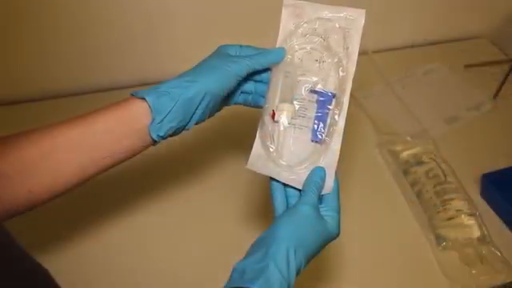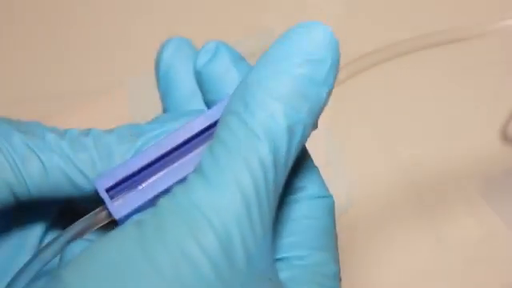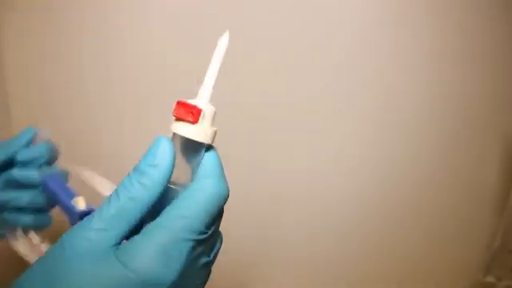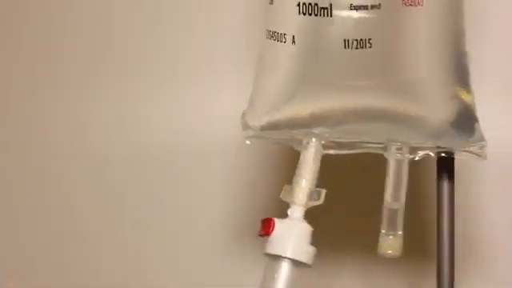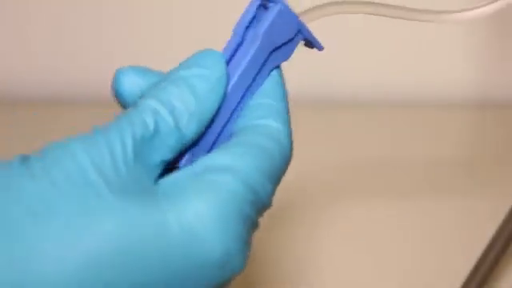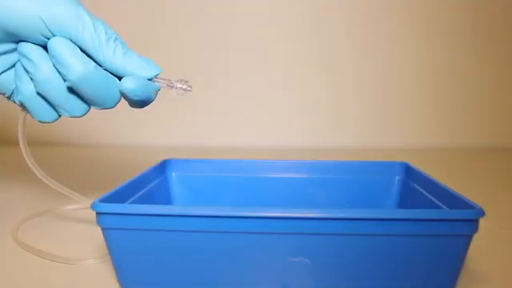The tube used to connect the fluid bag to the patient is called a giving set. First, close the valve on the tubing. Then connect the giving set to the bag of fluid after removing the protective cap from the spike, taking care to keep the component parts clean while you do this. Purge or flush the tube by opening the valve until fluid runs freely from the end.